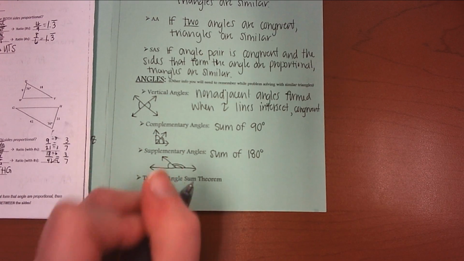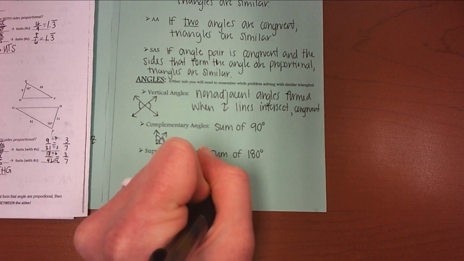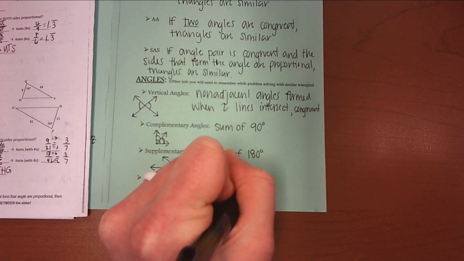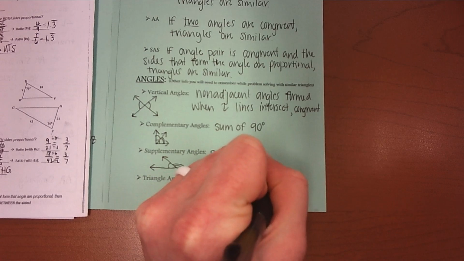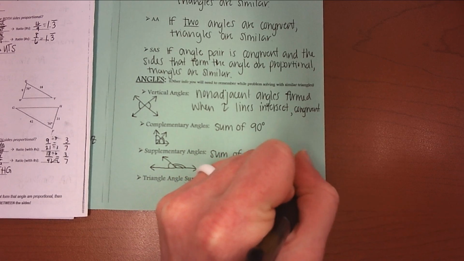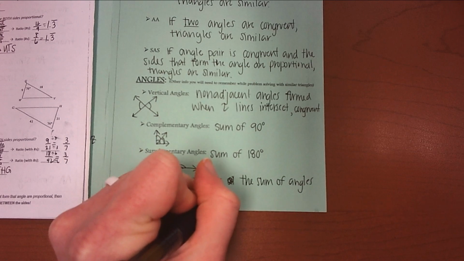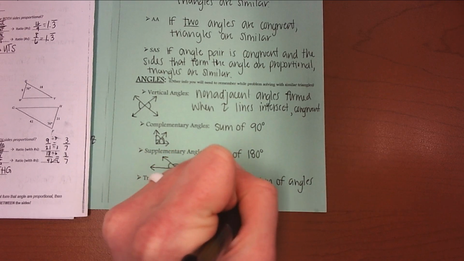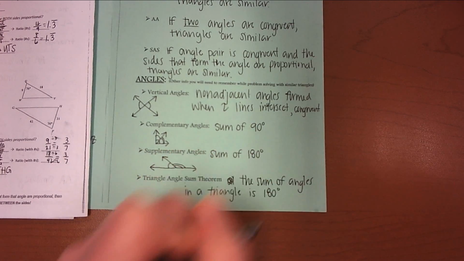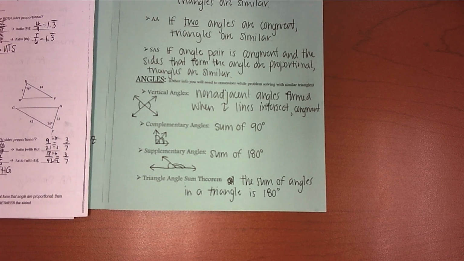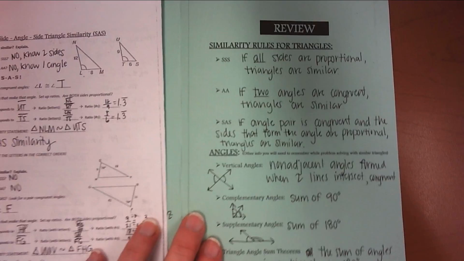And the triangle angle sum theorem says that the sum of angles in a triangle is 180 degrees. And so that's just a good review of some other vocab we've talked about this unit that's going to help us as we continue with our problem solving and doing all of this similarity stuff.